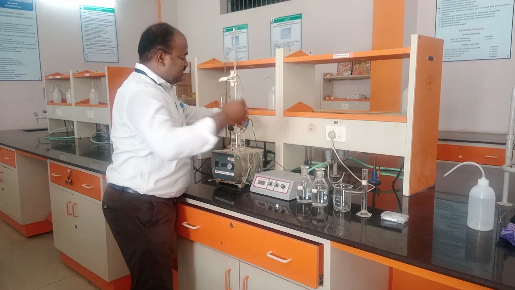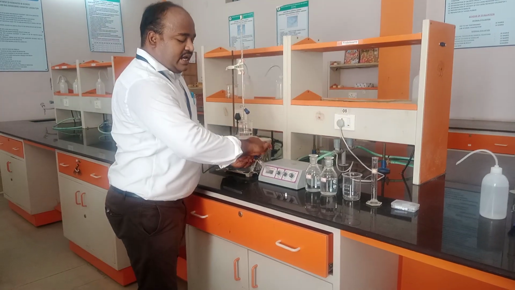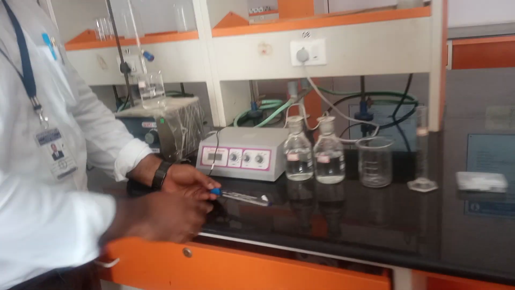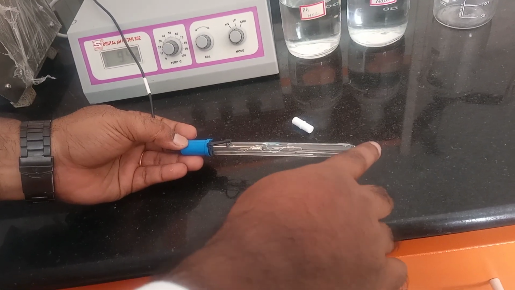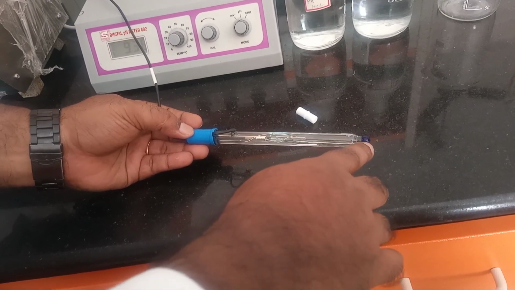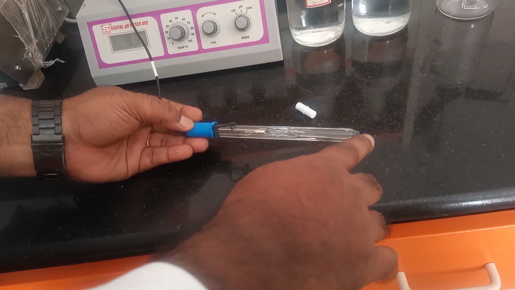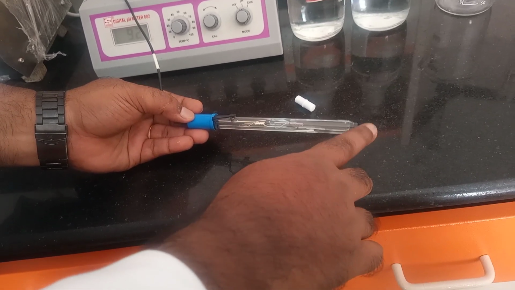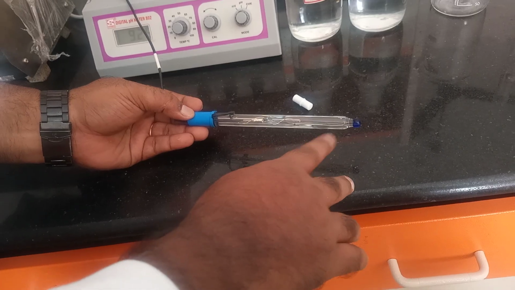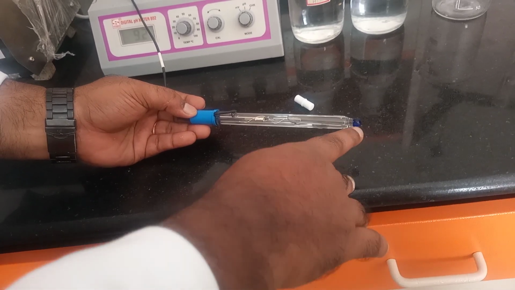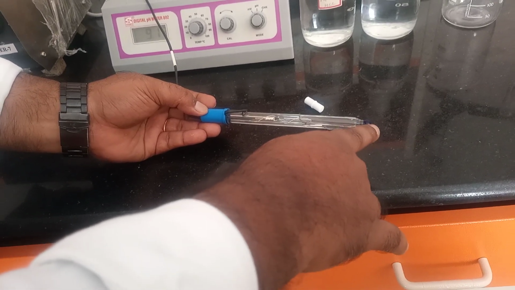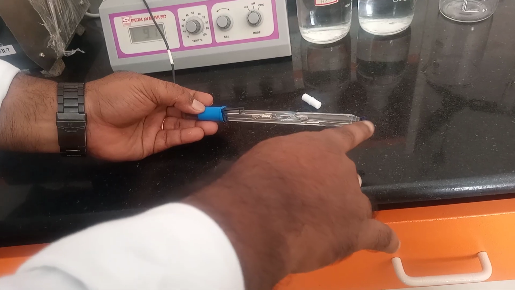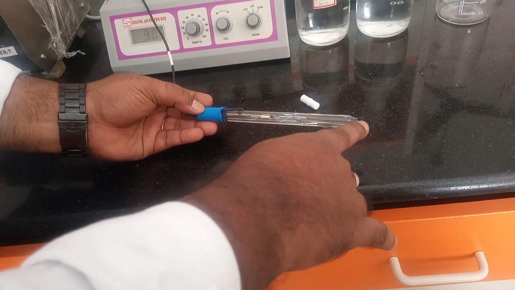This is the combination electrode. This is a reference electrode, and this is the ion selective glass membrane electrode, which is suitable for finding the concentration of H+ ions. I already explained in the first chapter about electrodes: among ion selective electrodes is the glass membrane electrode, which is selective for H+ ions.